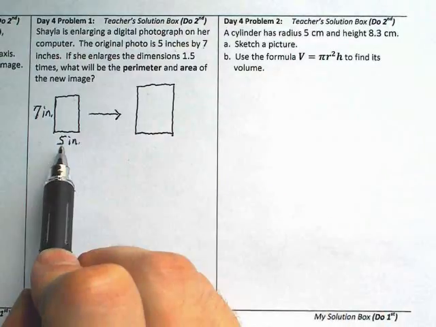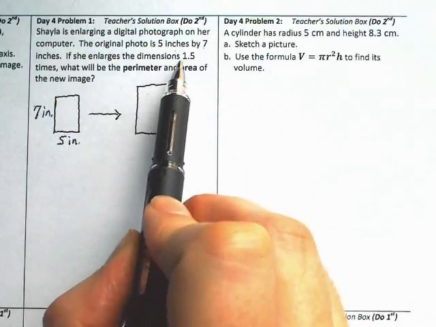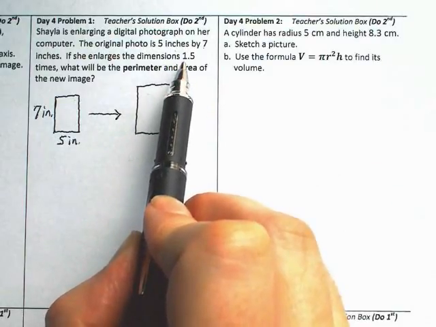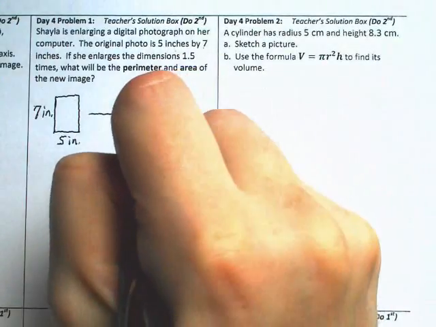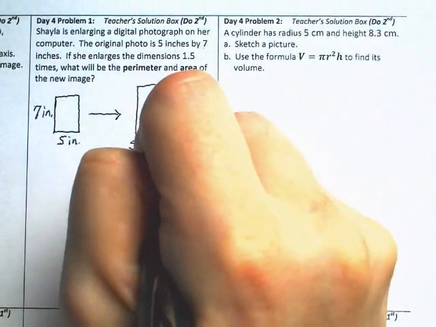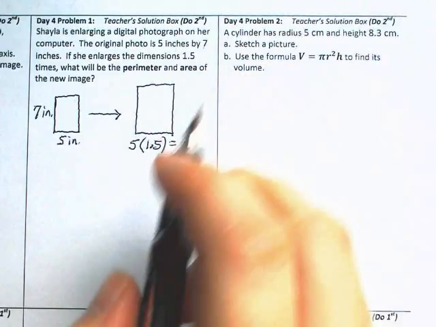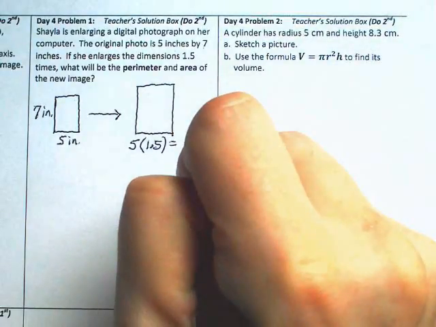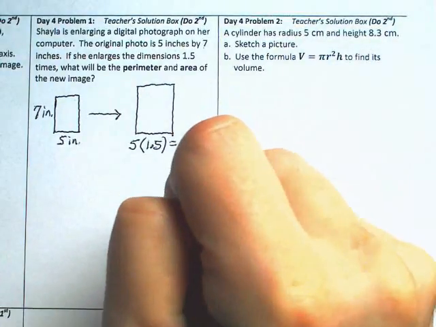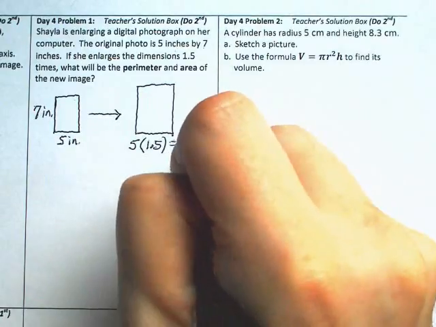Well, we're told that the original width is 5 inches and that she's going to multiply that by 1.5 times. So 5 inches times 1.5 would create a new width that is, let's see, 1.5 times 5. 5 times 5 is 25.